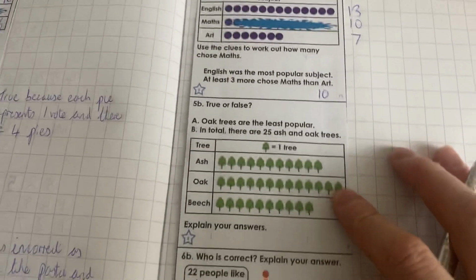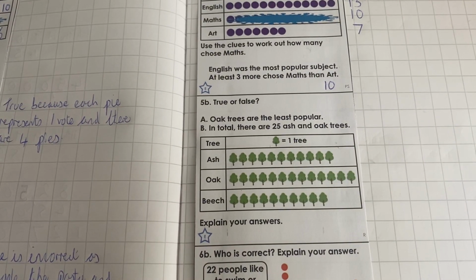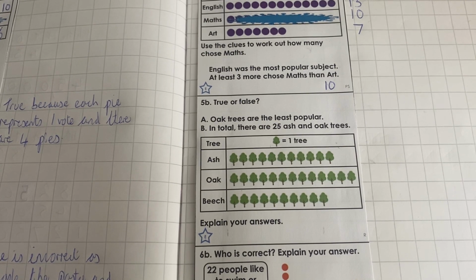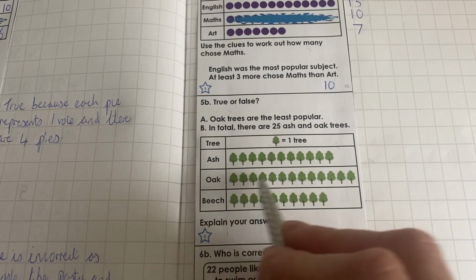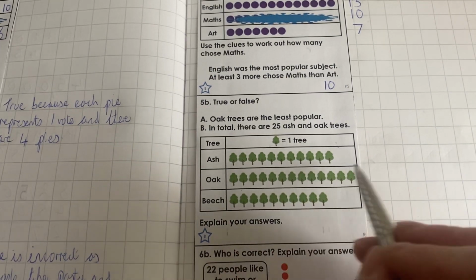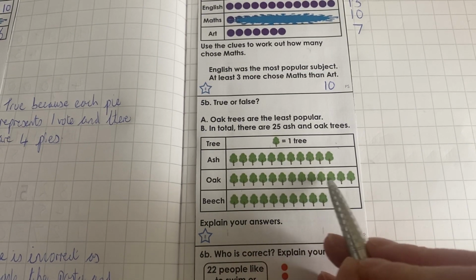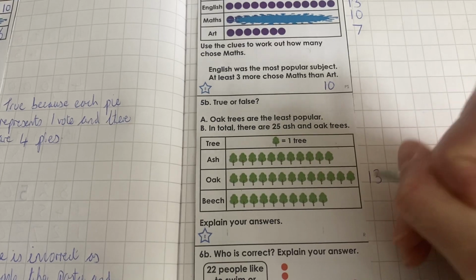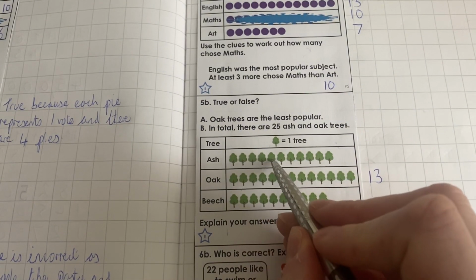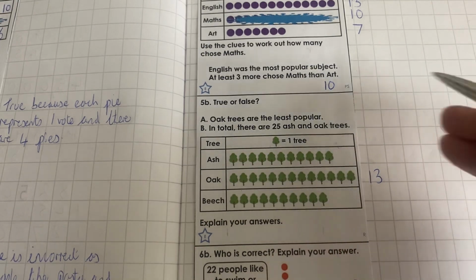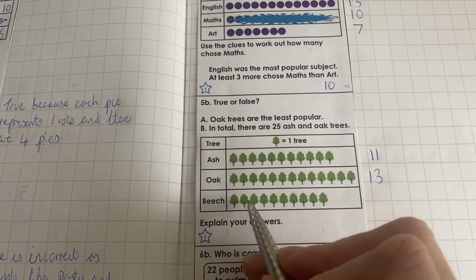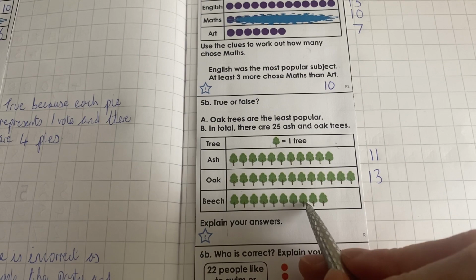True or false? Oak trees are the least popular. So we've got 2 parts here, A and B. So A is oak trees are the least popular. Least popular is the one that has the smallest amount. Now, as we can see, oak trees, if we can add these all, we can add each one up. So we'll start off with oak trees. 1, 2, 3, 4, 5, 6, 7, 8, 9, 10, 11, 12, 13. 1, 2, 3, 4, 5, 6, 7, 8, 9, 10, 11 for ash. And for beech, 1, 2, 3, 4, 5, 6, 7, 8, 9, 10.